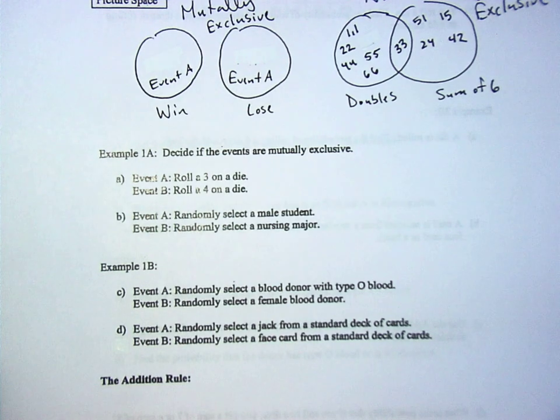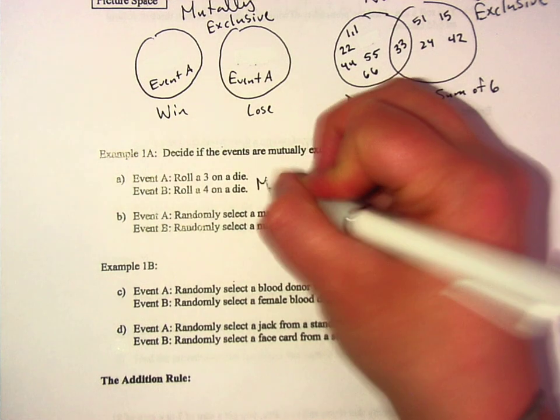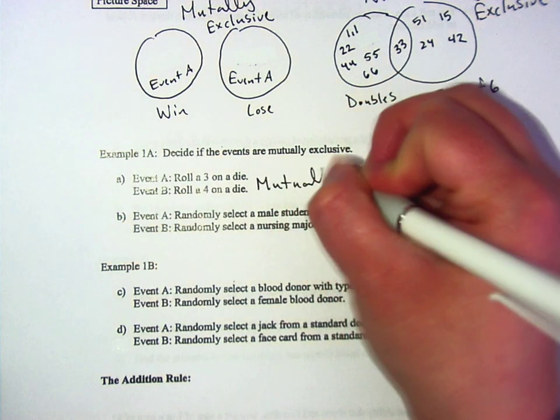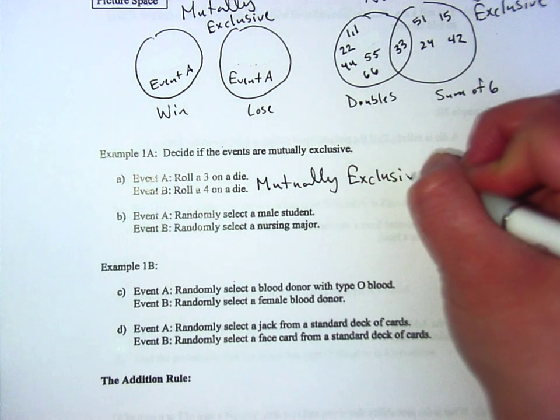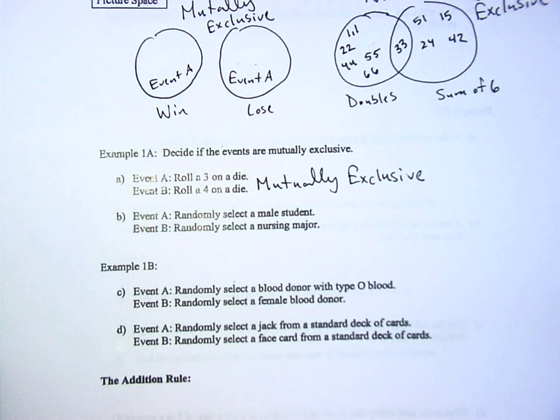Can we at the same time roll a 3 on a dice and a 4 on the dice? No, that means that they are mutually exclusive because mutually exclusive means they don't happen at the same time. And I know that feels weird. You want to say that they're not mutually exclusive because they can't happen at the same time, but mutually exclusive is already a negative thing. It already means they can't happen at the same time. They're exclusive. You guys, have you ever heard about being exclusive in a relationship?